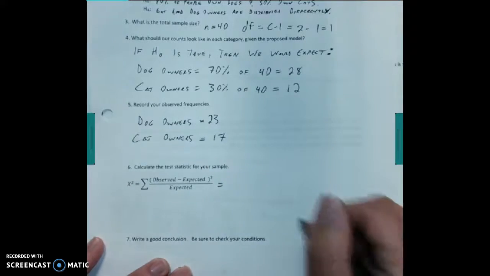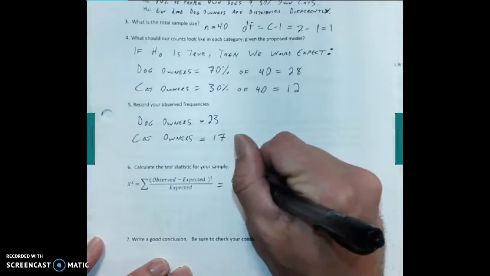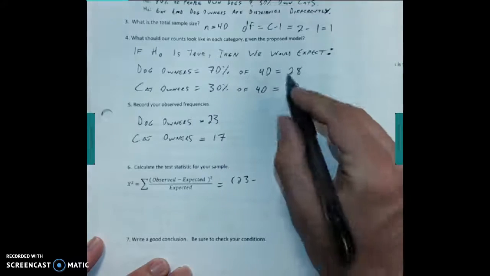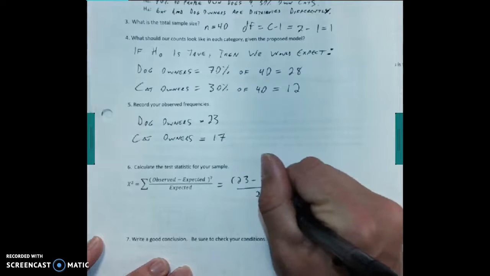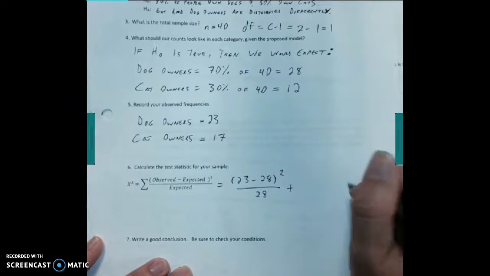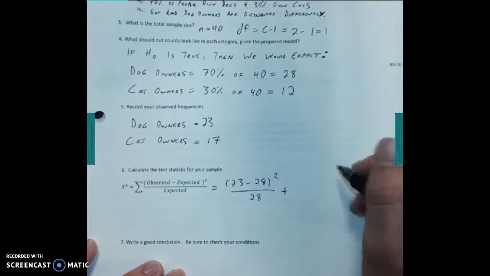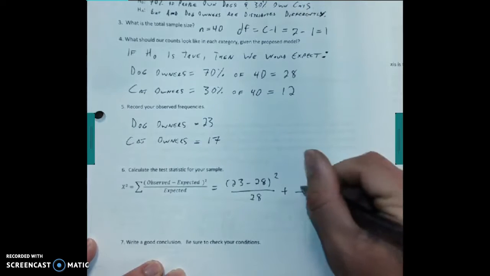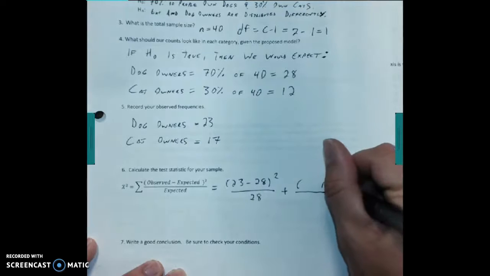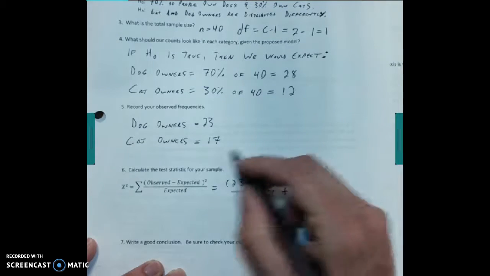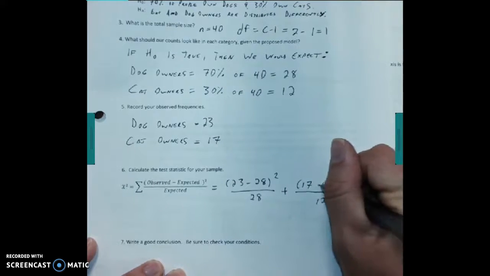The observed for dogs is 23. The expected, if the null hypothesis is true, is 28, so 23 minus 28 squared divided by 28, plus the same thing for cat owners. If the null hypothesis is true, we would expect 12, but we actually saw 17.